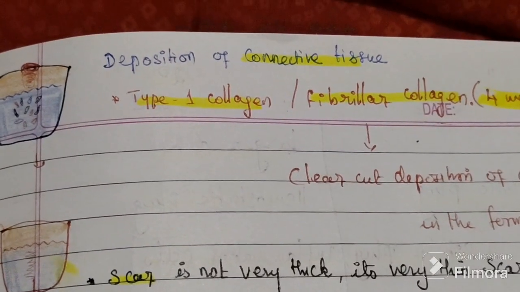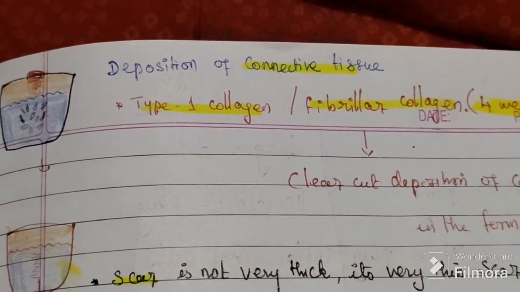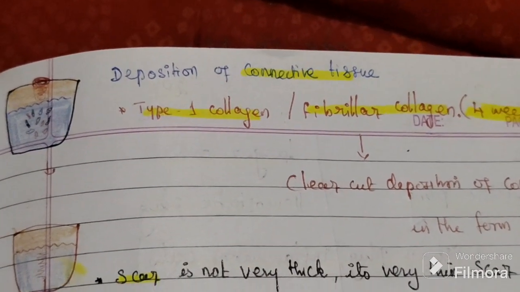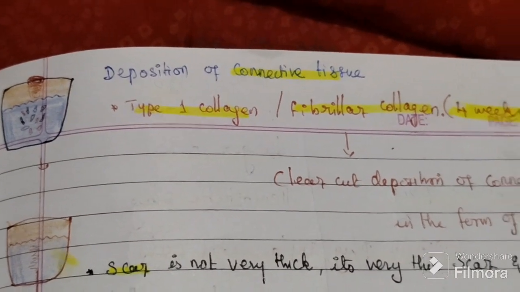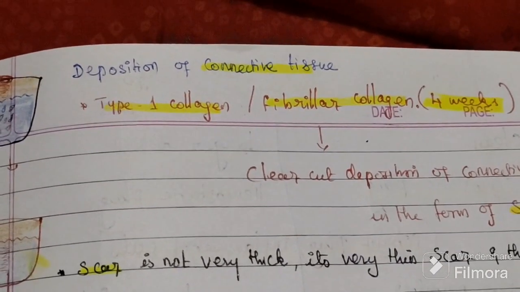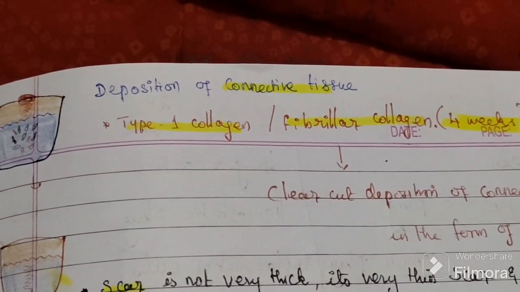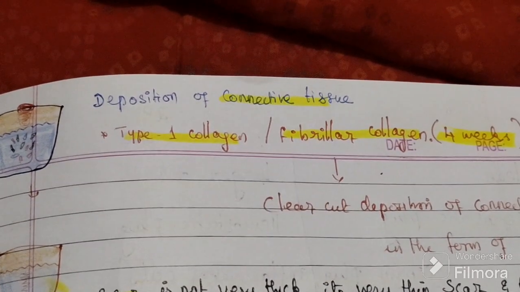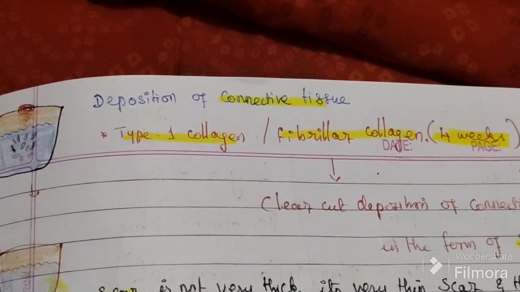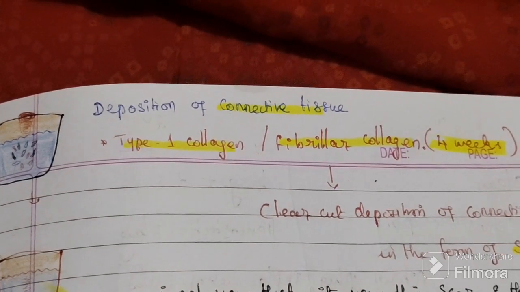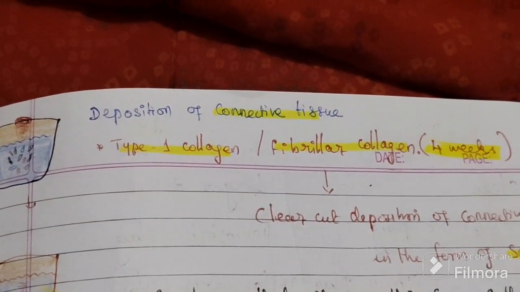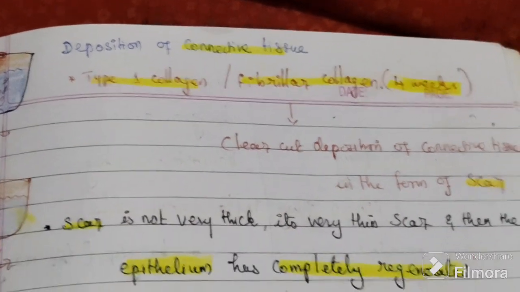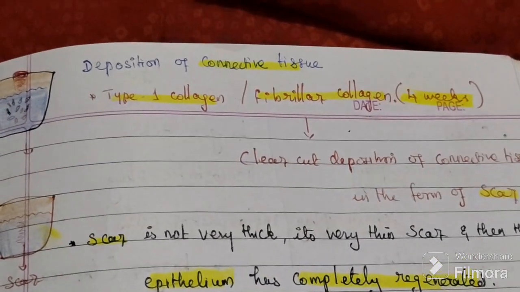So blood vessels start forming along with the deposition of these inflammatory cells, and the mediators released by these inflammatory cells are the ones which are important for granulation tissue to form.